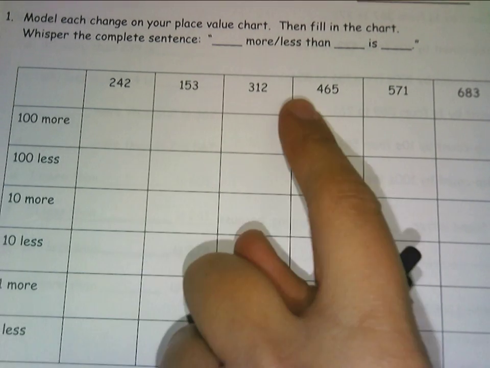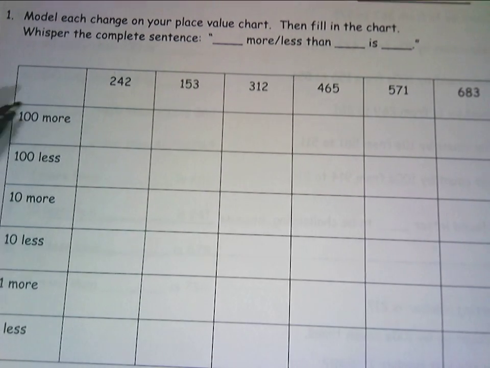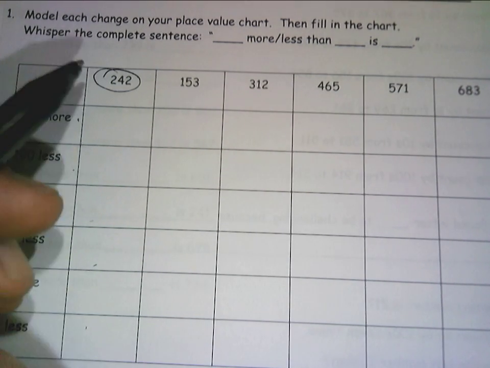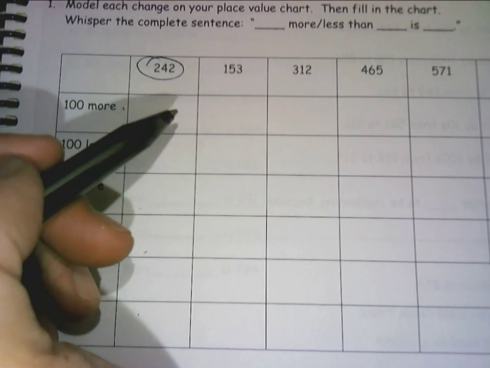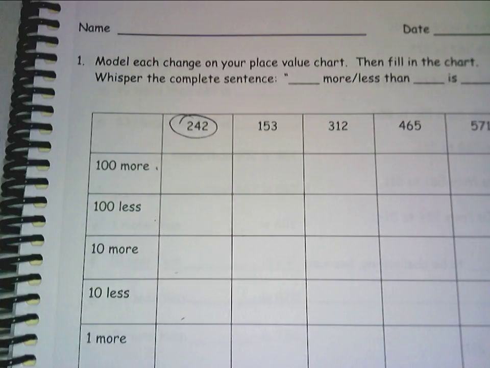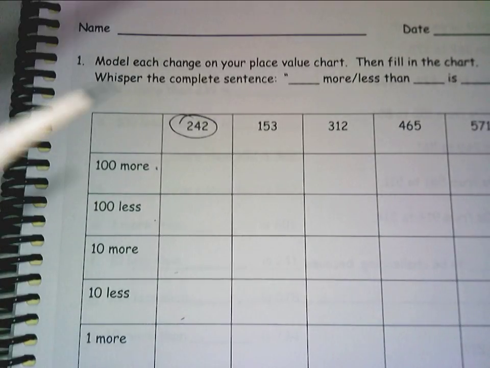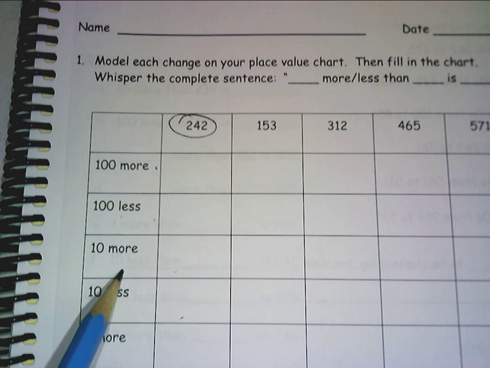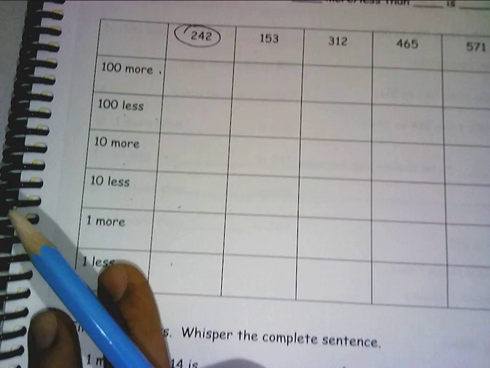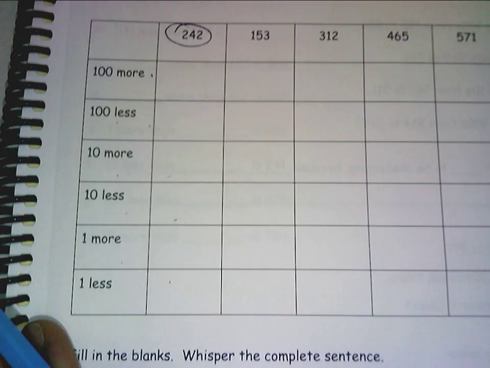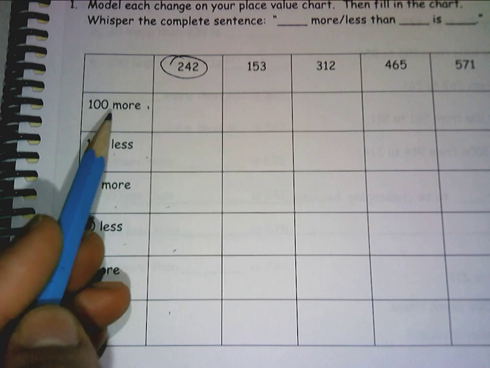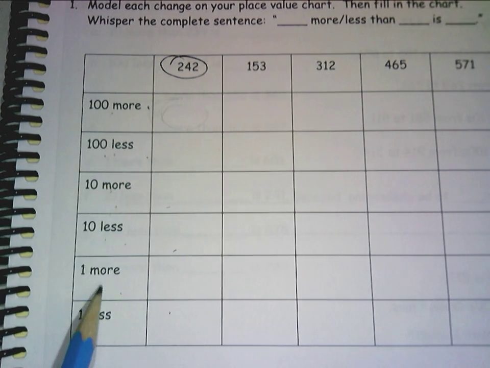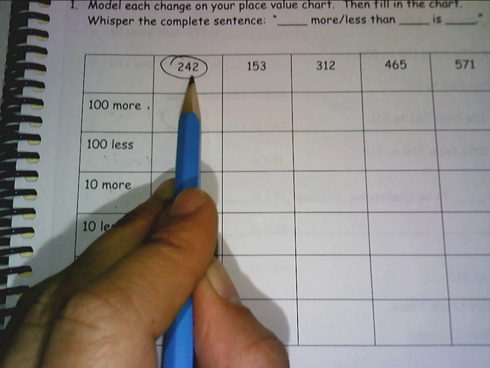So here you have all these numbers. For each box, you always come back up to here. So I'm going to help you do this first one, okay? So 242, 100 more, 100 less, 10 more, 10 less, 1 more, 1 less. So you're going to fill in the answer for these. So 100 more, then 242.